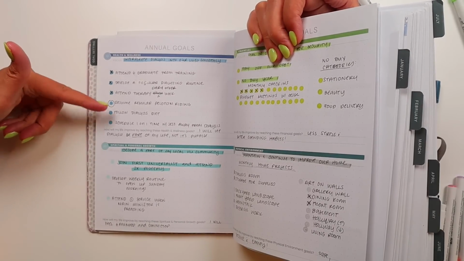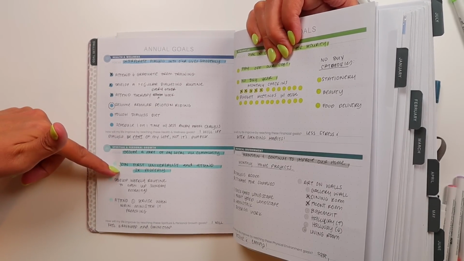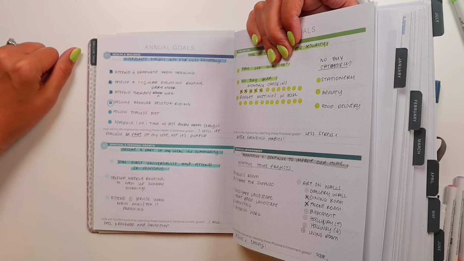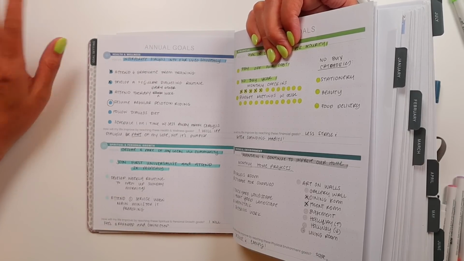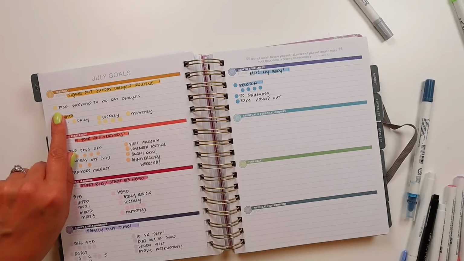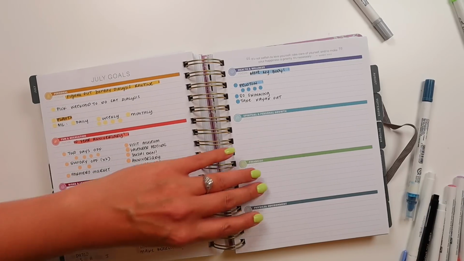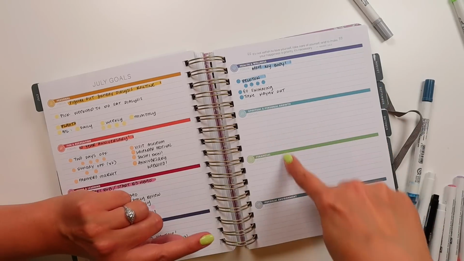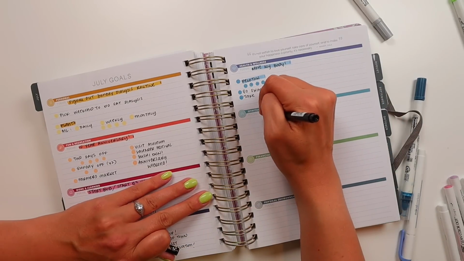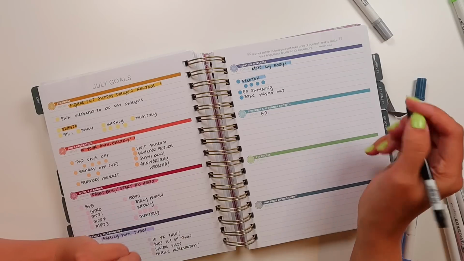Here it says, resume regular Peloton riding, which is what I'm still working on. Join First Universalist and attend 2 times monthly. So develop weekly routine to open up Sunday mornings is actually what I'm going to be focusing on this month to figure out Sunday dialysis routine. So pick weekend to do Saturday dialysis. And so what I'm going to do on this list, I'm just going to talk about it while I write it, is go dot for the focus.